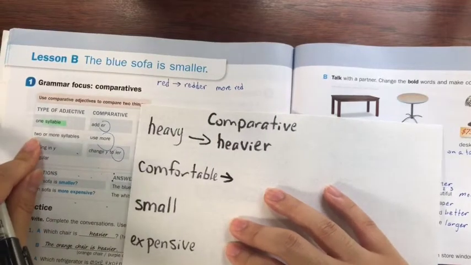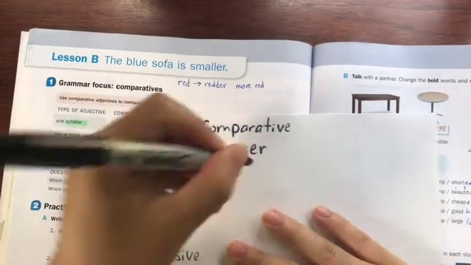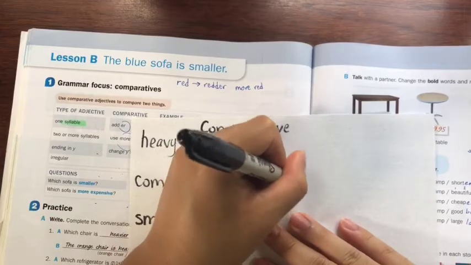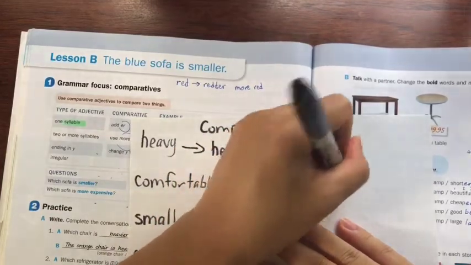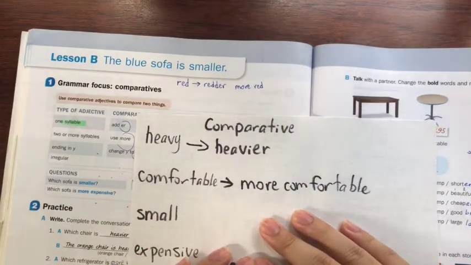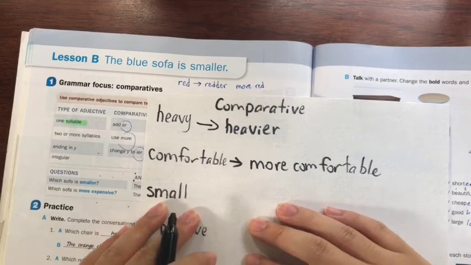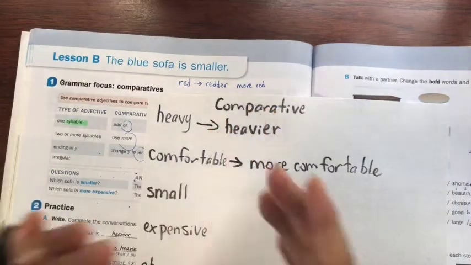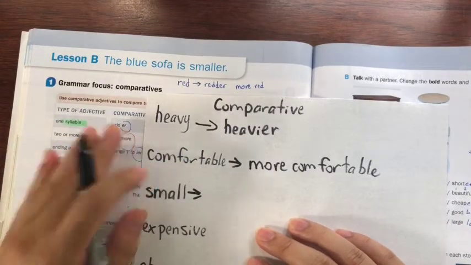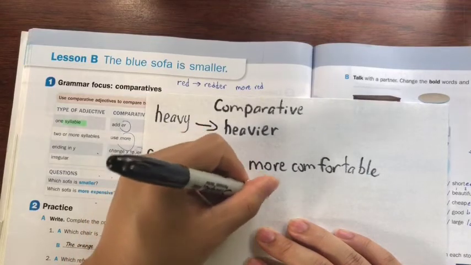For adjectives with 2 or more syllables, we use more. So we say more comfortable. Small. How many syllables is in the word small? 1 syllable. So we add ER to the end of the word. Smaller.